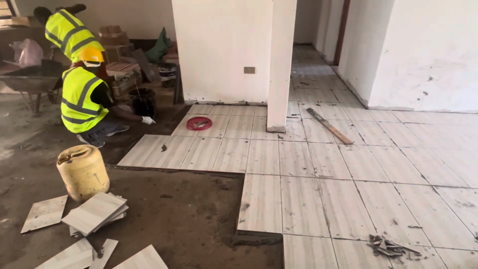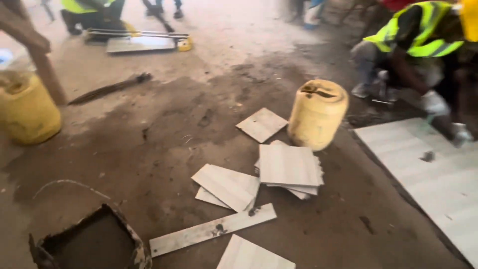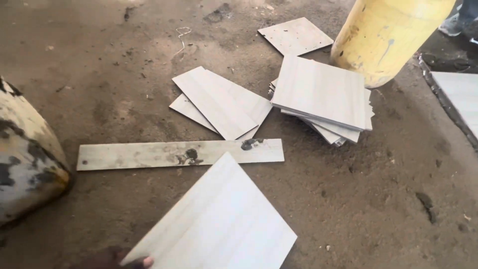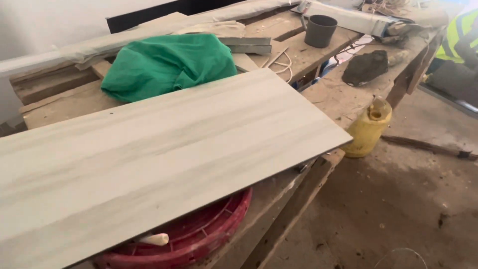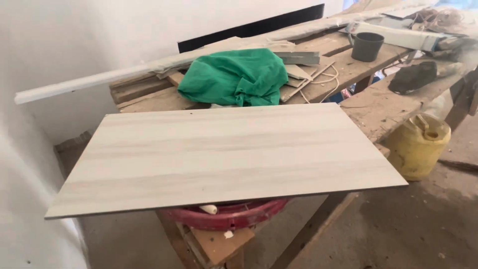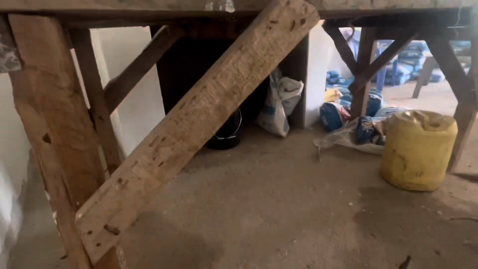The funny thing is that it is not one piece that is bent, they are all bent like that. That's why it is giving us an easy time to use the pattern that we are using now. As you can see, I demonstrated on the other tile.